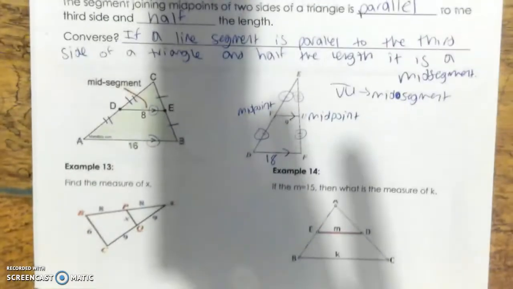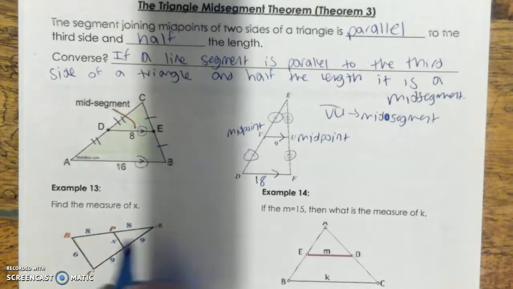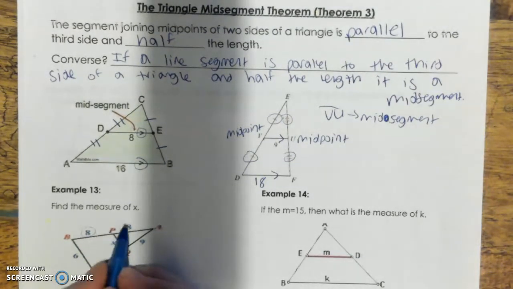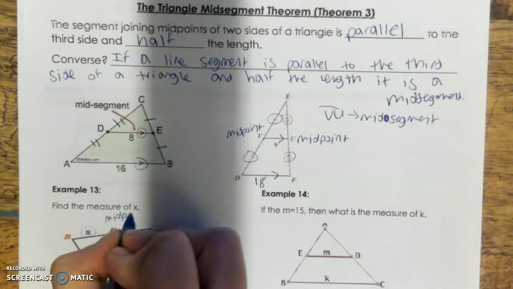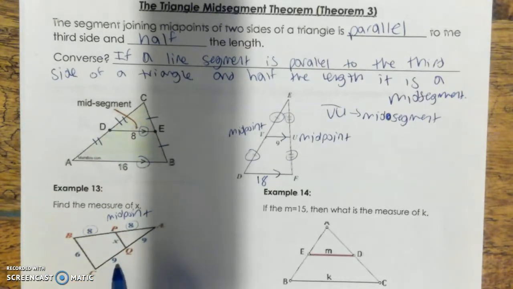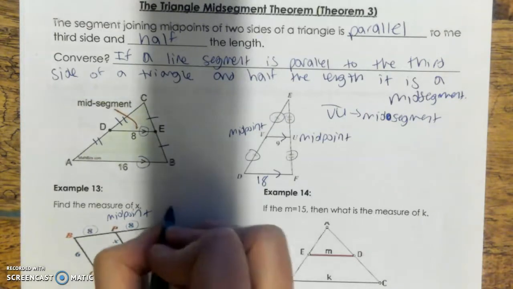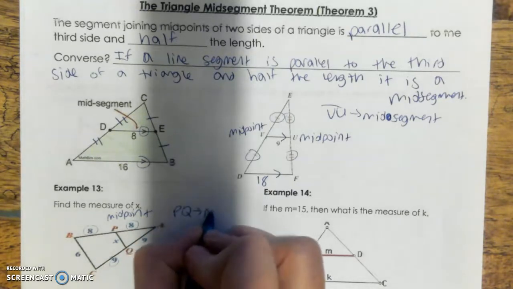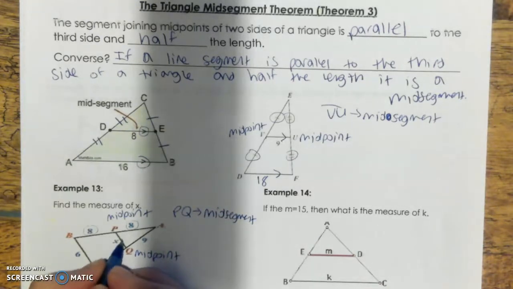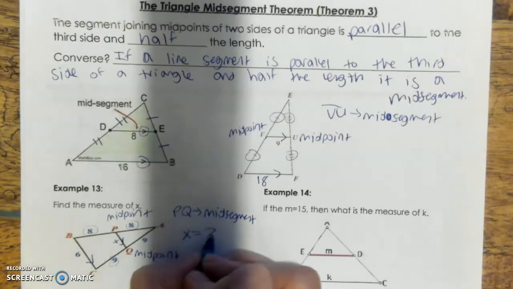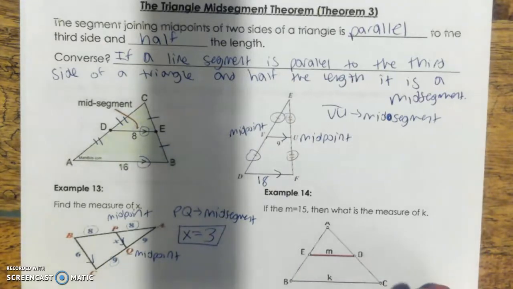Alright, let's go ahead and try example 13 and 14. Find the measure of x. Looking at this, I see that BP and PA are both 8, so I know that P is a midpoint. It's right in the middle. Same on this side. I see 9 and 9, so I know that Q must be a midpoint as well. So that means I've got a midsegment. PQ is a midsegment, and if I've got one of those, I've got two things. It's parallel to the third side, and it's half the length. Looking at it, it's half of 6. So what's half of 6? X equals 3. My midsegment is 3.